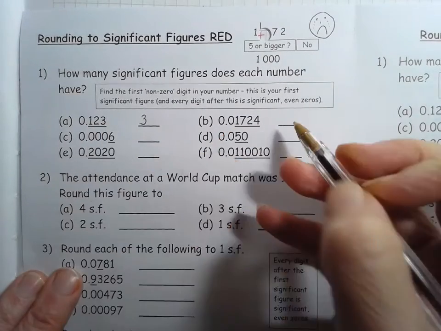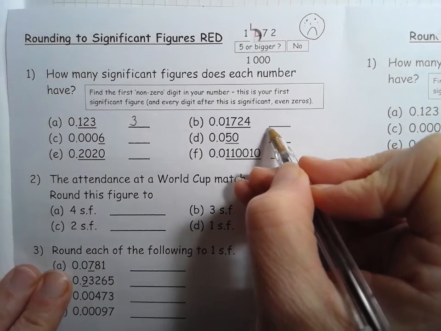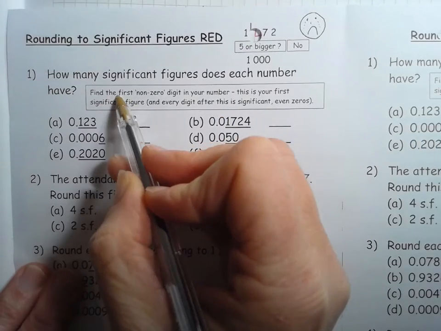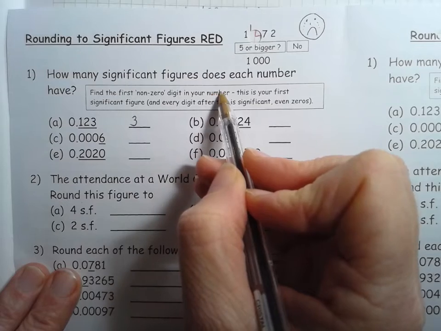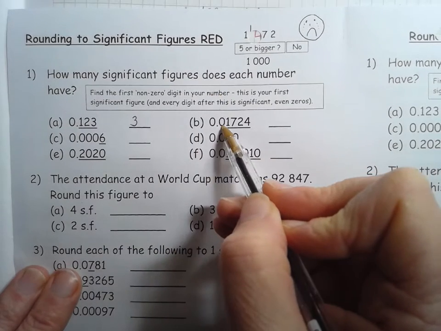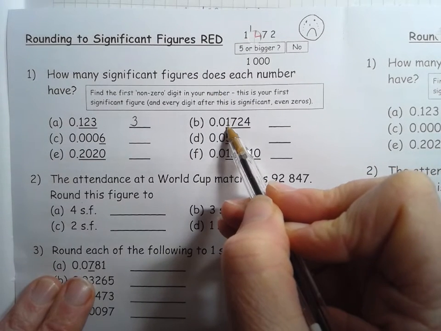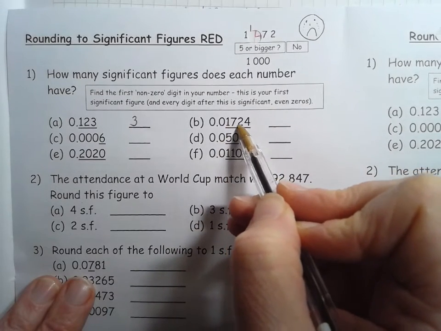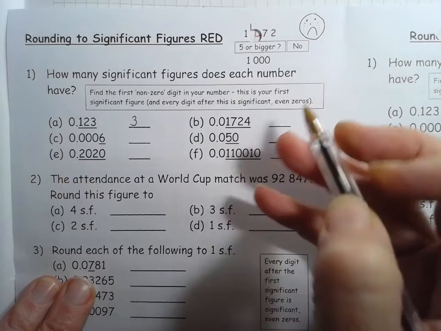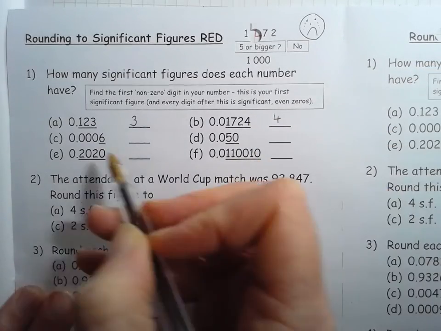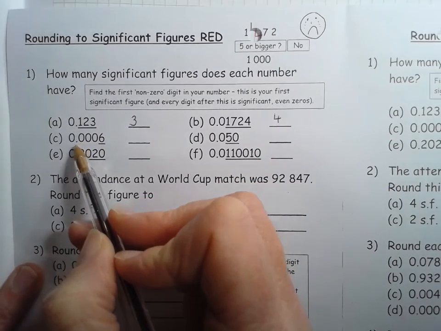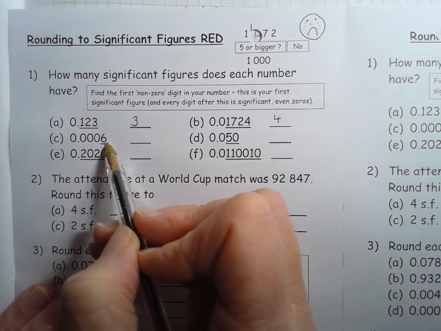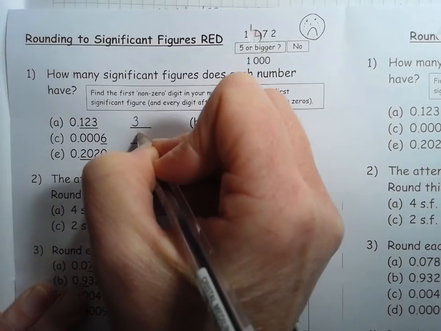Here, when we count significant figures in a decimal, we don't count the 0. As it says here, find the first non-zero digit in your number. That's a 0, that's a 0. This is my first non-zero digit. So after this, 1, 7, 2, and 4 are all significant figures. They're 4. Okay, here, find the first non-zero digit. 1, 2, these are all 0 digits. Here's the first one after the decimal point. I'm going to count that as 1 significant figure.